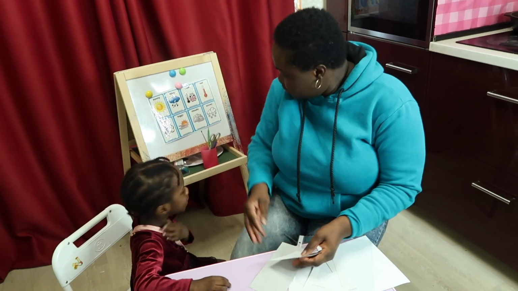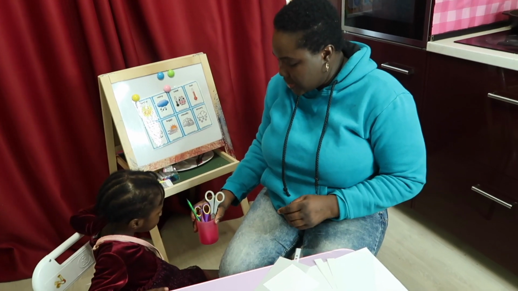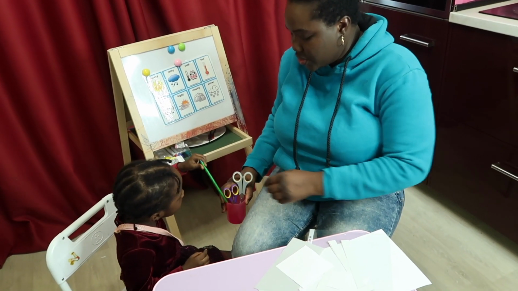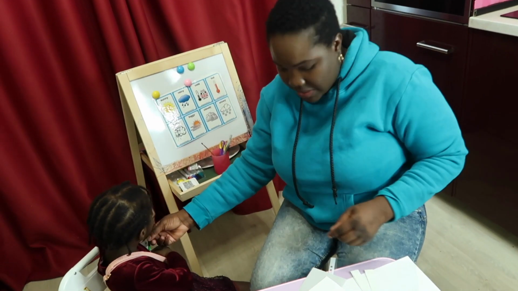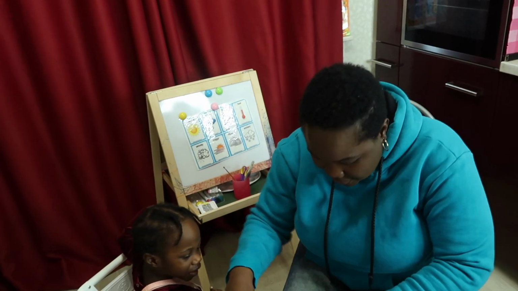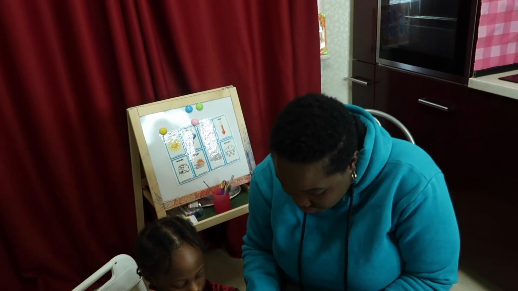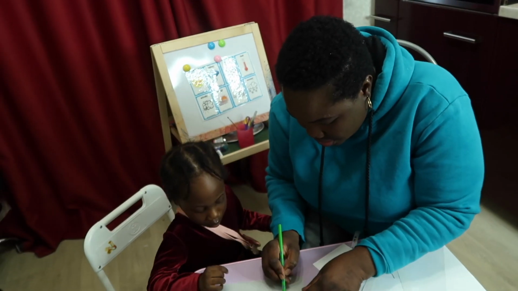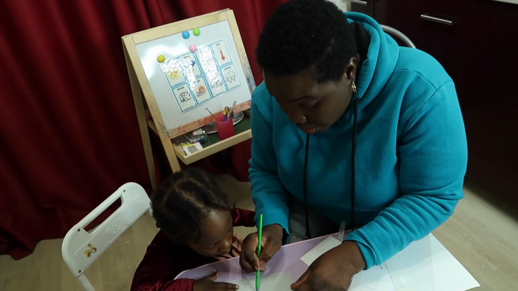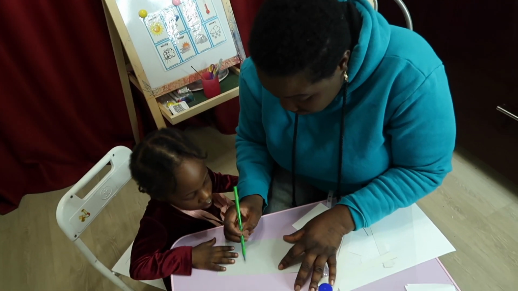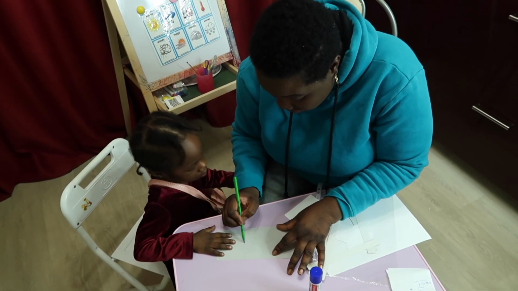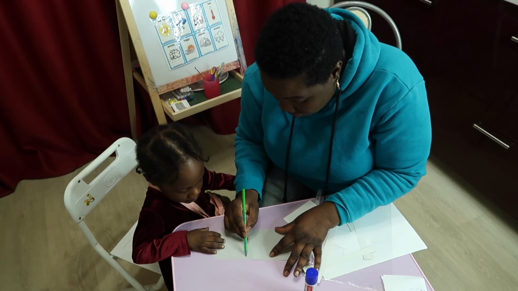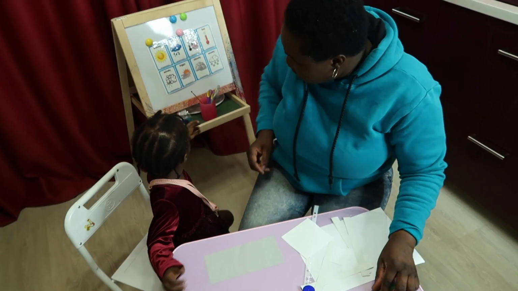Cloud. Where's the pencil, please? Pencil. Here. Good job. Can I have it? Yes. So I'm going to draw the cloud. I'm going to start to sketch. Wait. No, you're going to cut it, okay? Then the scissors.